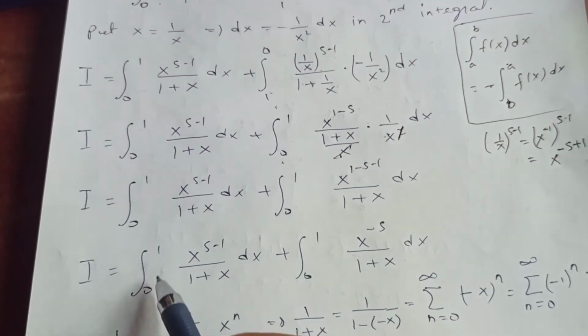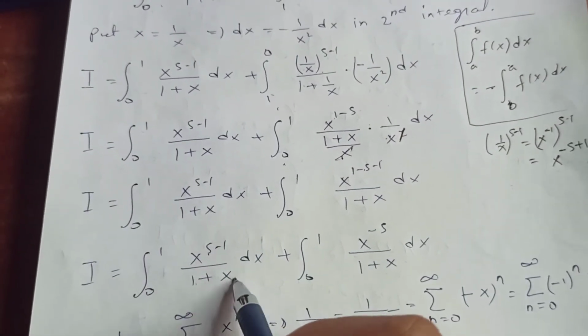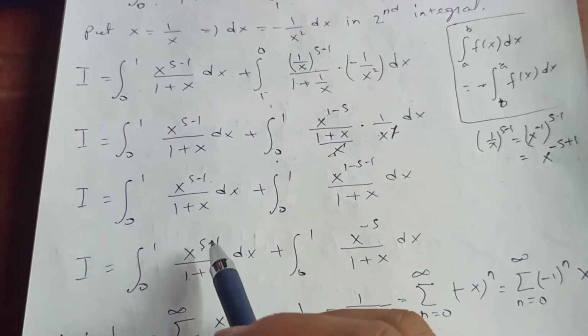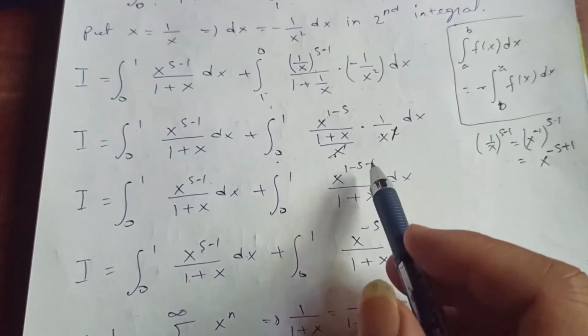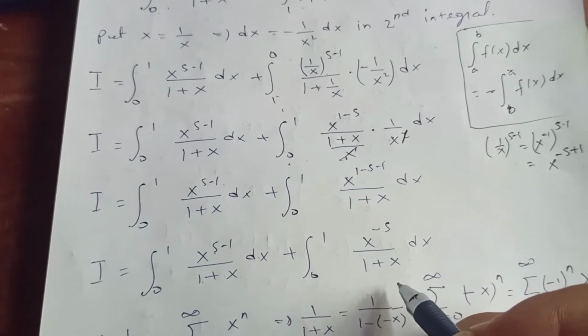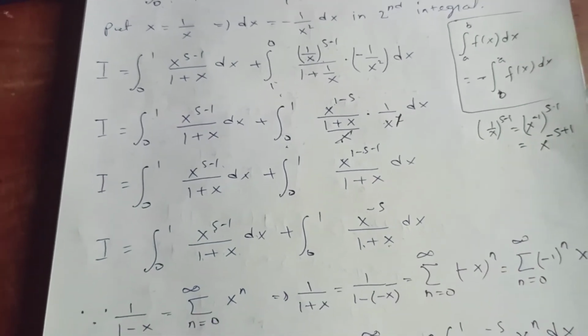Now I is equal to the integral from 0 to 1 of x to the s minus 1 upon 1 plus x dx. This is the same thing. Plus the integral from 0 to 1, simplifying this, of x to the negative s upon 1 plus x dx.